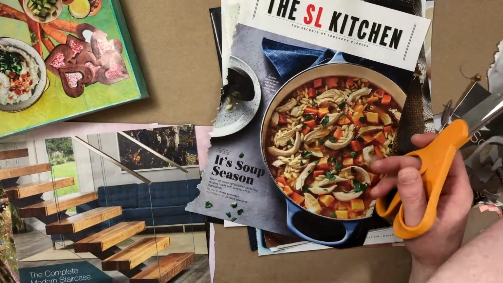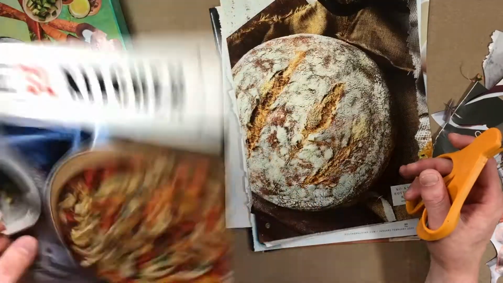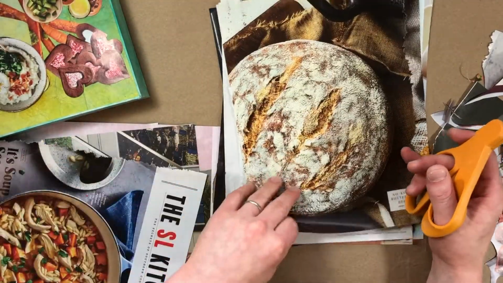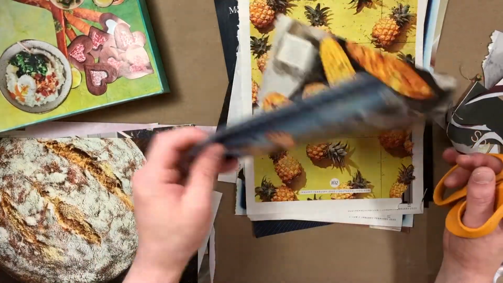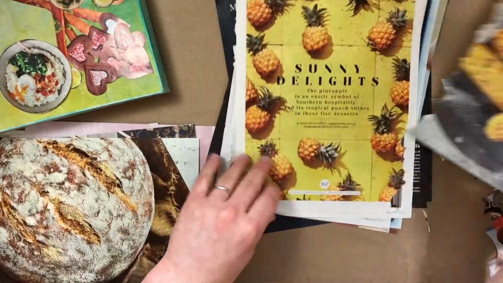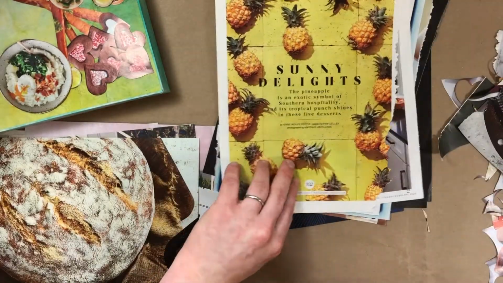So, moving on. Let's cut out some pineapples.